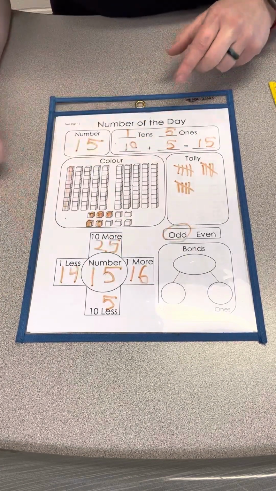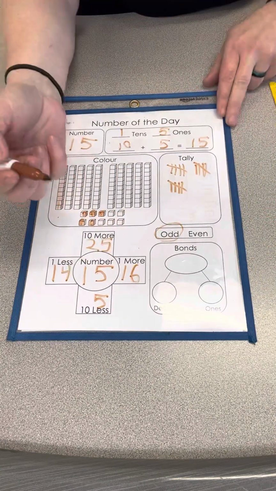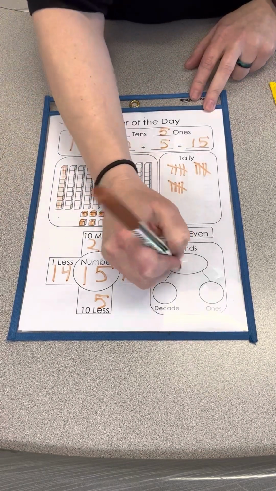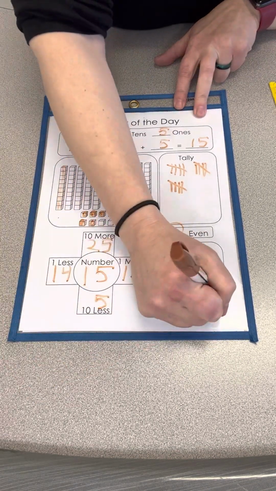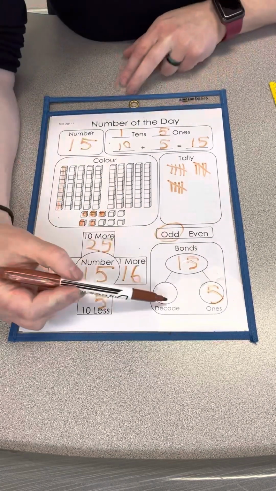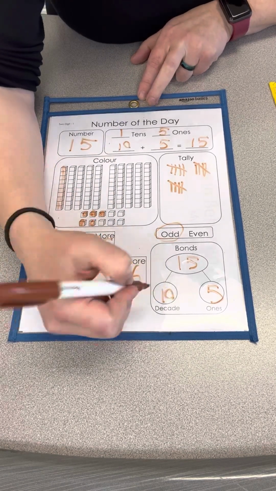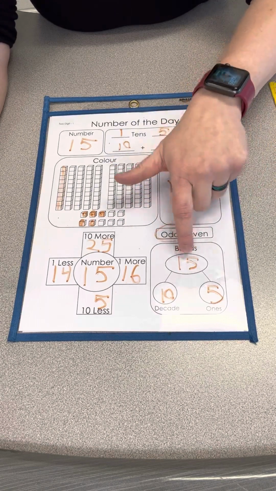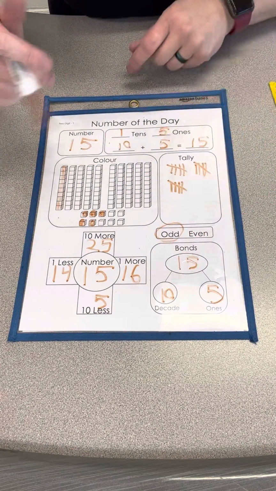For the bonds, I'm encouraging them to do the ones and the decade number. So that's why I put ones and decade number there. So we're not just doing any random bonds, but any random bonds would be fine otherwise. So they're going to put the number here, which is 15. How many's in the ones place? This is a 5, or there are 5 ones. And then the decade number is the multiple of 10. And so that would be 10 for this one. And sometimes they want to just put a 1, and I remind them that these 2 numbers together have to add together to make this number, and 1 plus 5 would be 6, so that's incorrect. So anyways, that's the 2-digit number of the day.